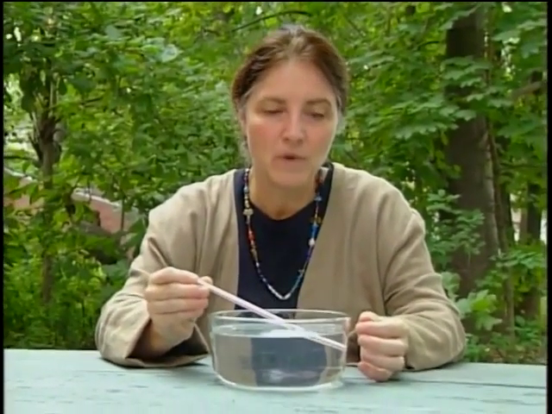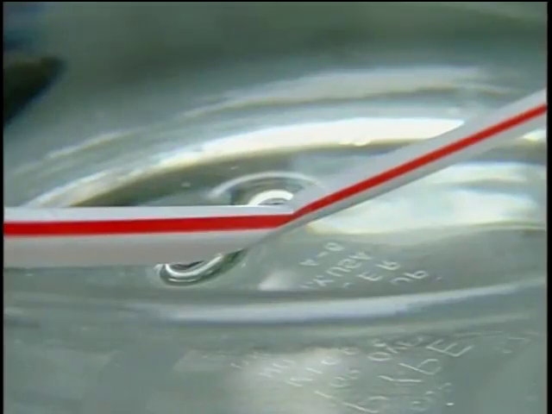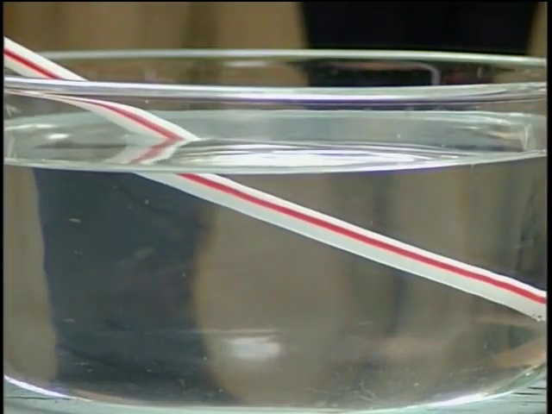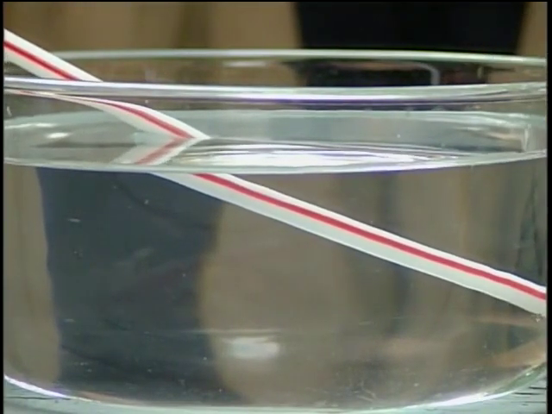You may have noticed when you put a straight straw in water, the straw will appear to bend where it enters the water. You can see this bend if you look at the straw from the top or from the side. When you look from the top, the bottom of the straw looks closer than it actually is. When you look at the straw from the side, the straw appears to be broken at the water's surface.